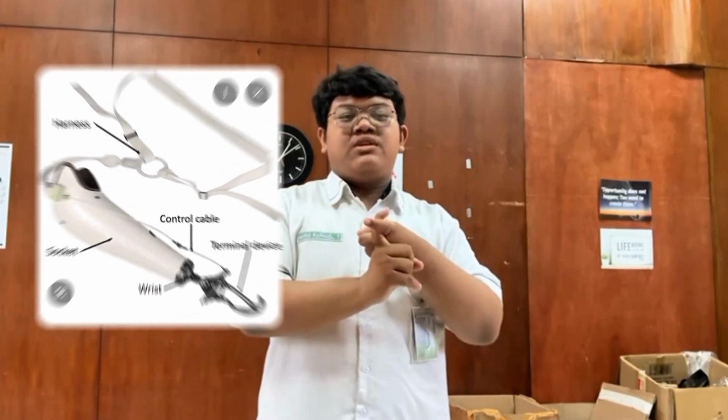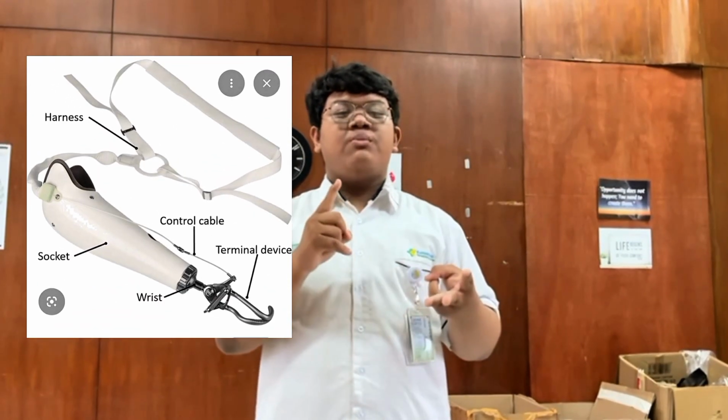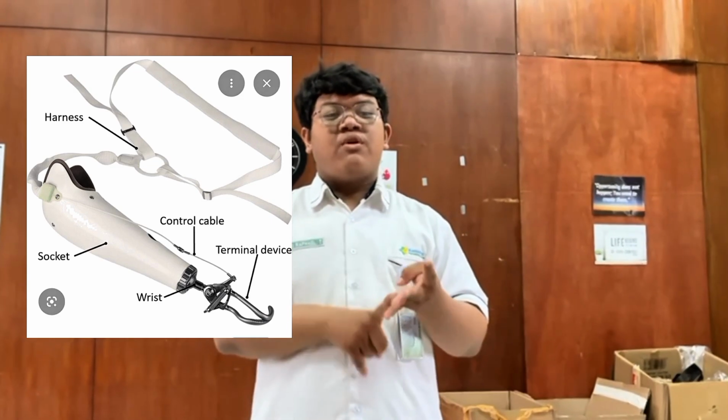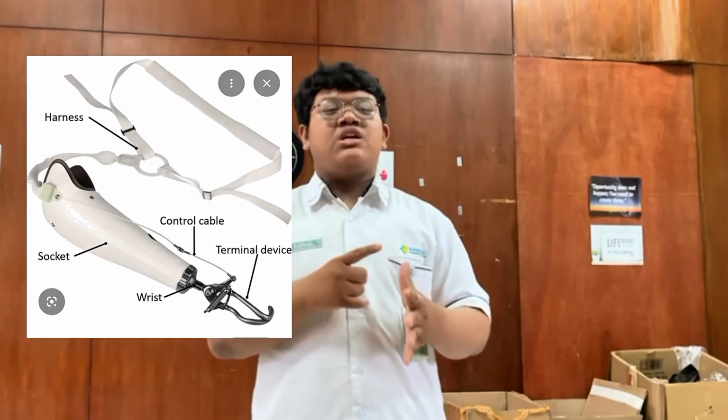Upper limb prostheses are designed to replace the function and sometimes the look of a missing arm or hand. Generally, an upper limb prosthesis includes first a socket and a suspension system, second joint components such as wrist or elbow, third a terminal device like a hook or prosthetic hand, and fourth a control system such as body power or myoelectric control. Each component must be selected based on the user's needs, activity level, and amputation level.